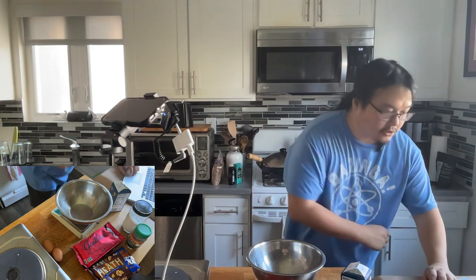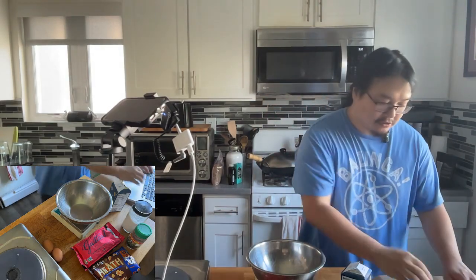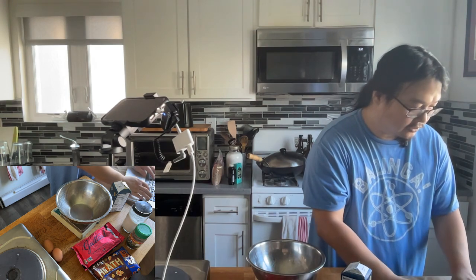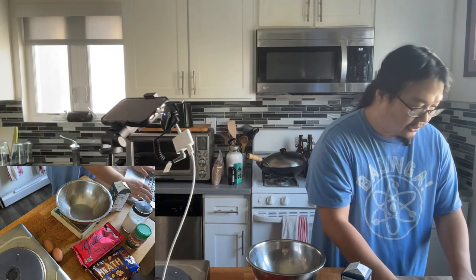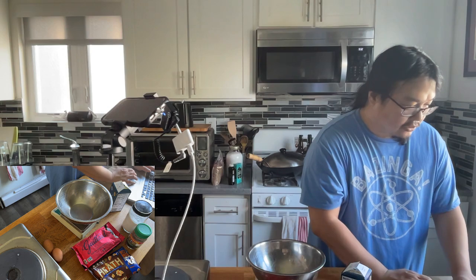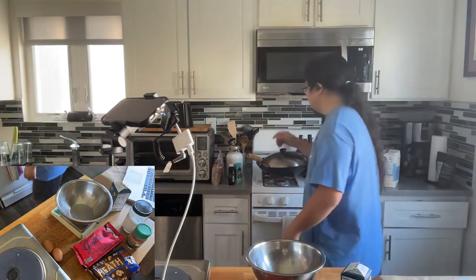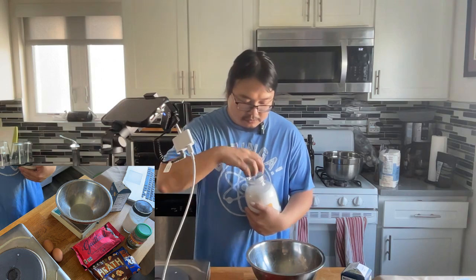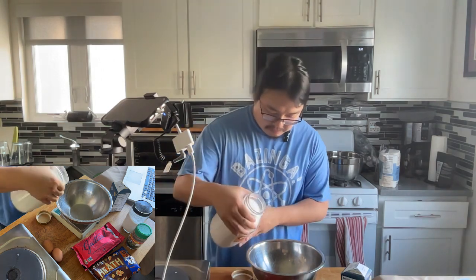So how much sugar do I need? Oh, 246 grams of light brown sugar. That divided by 2, or 226, or 426. 426 divided by 2 is 213. So I need 213 grams of regular granulated sugar.